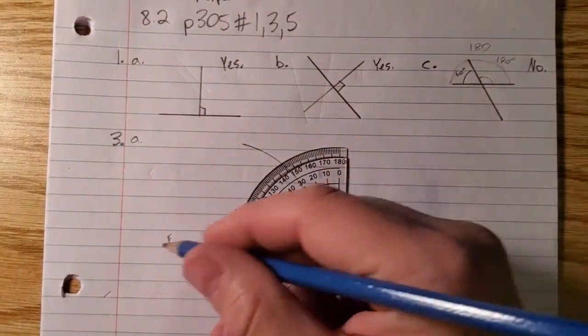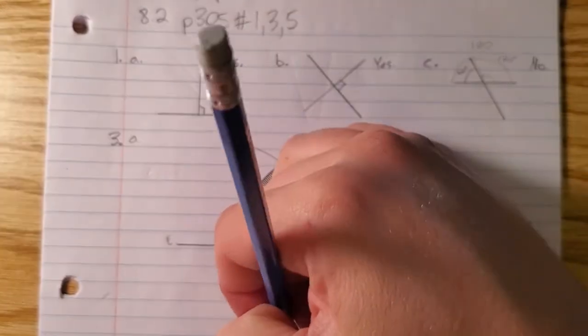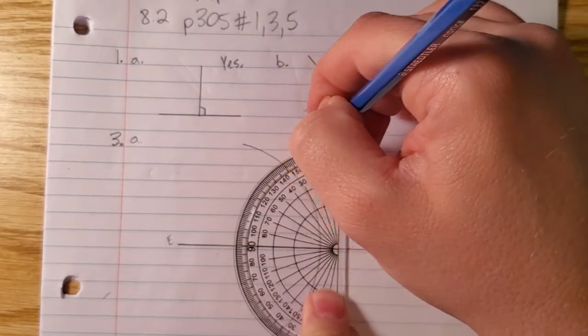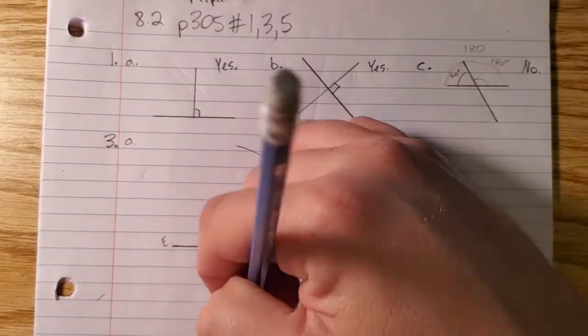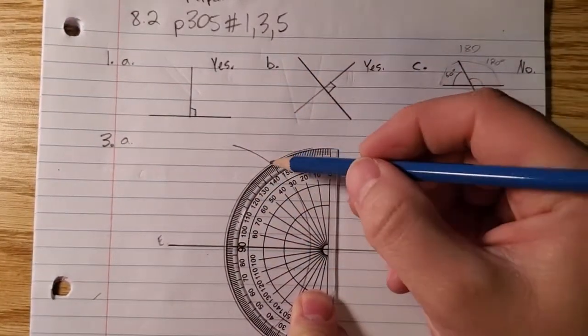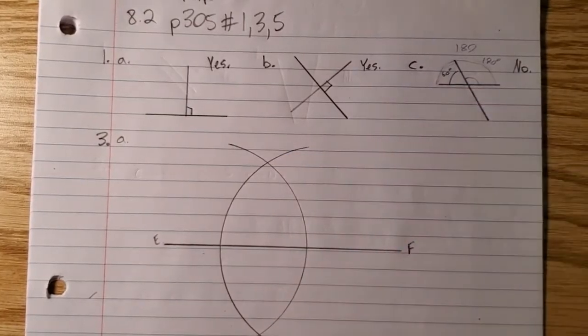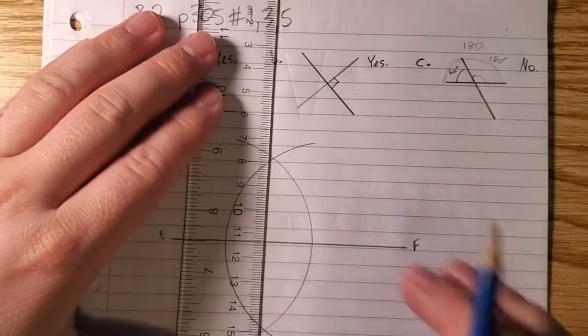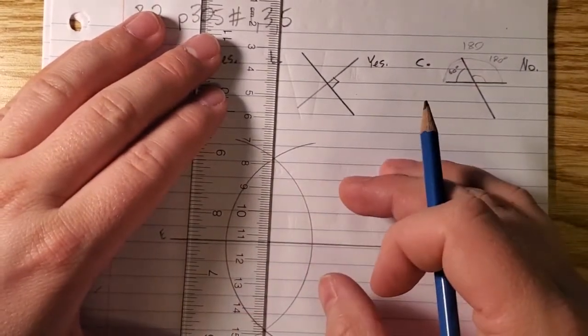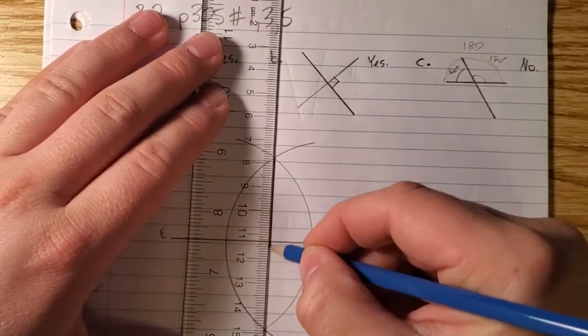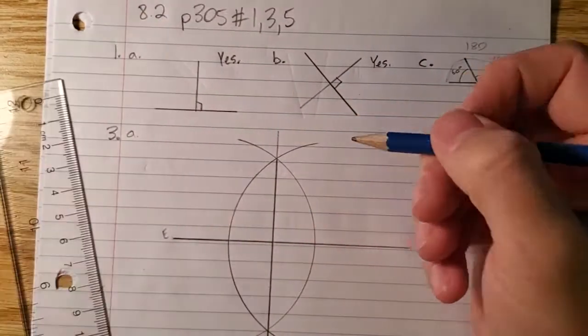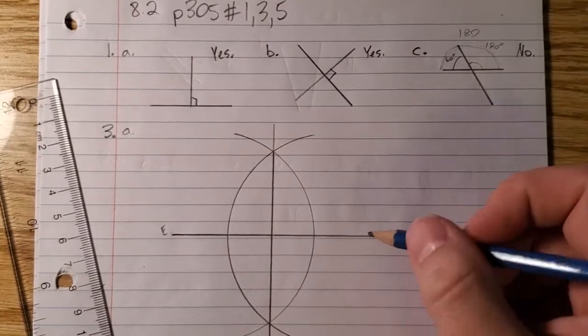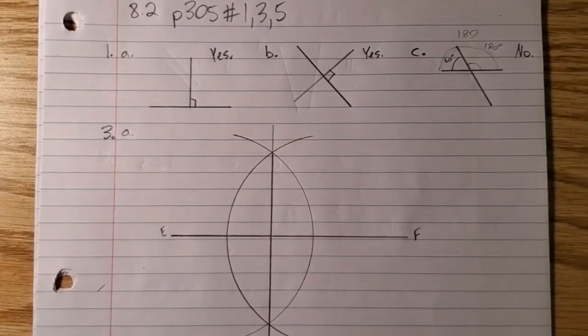So the 90 line sits on line segment EF, and then you draw the semicircle around, or near semicircle, and make sure that the two lines cross. And now where those two cross, they are going to be perpendicular. So that's how you do it with a protractor.